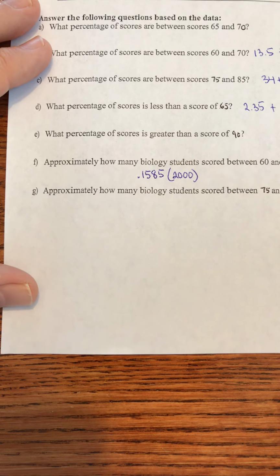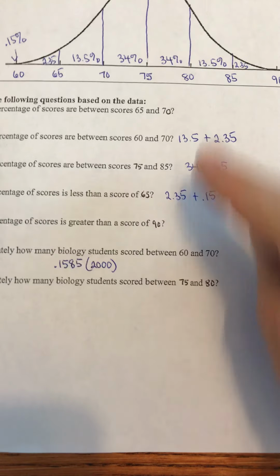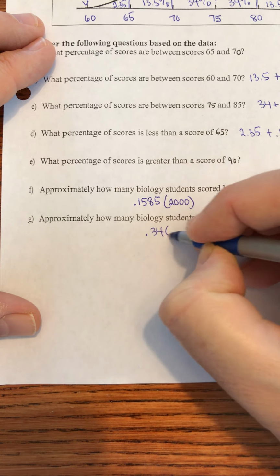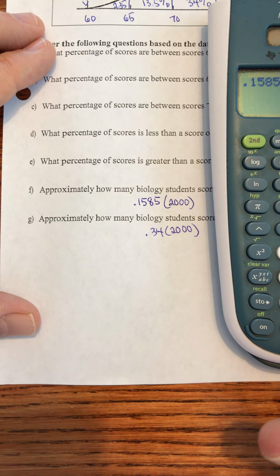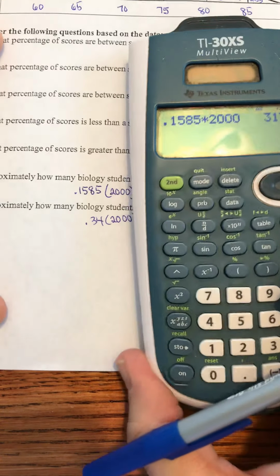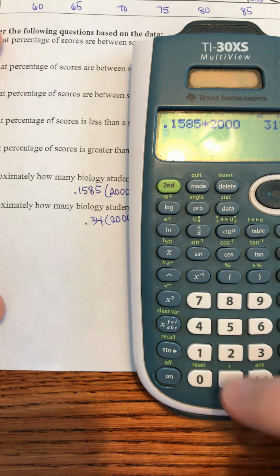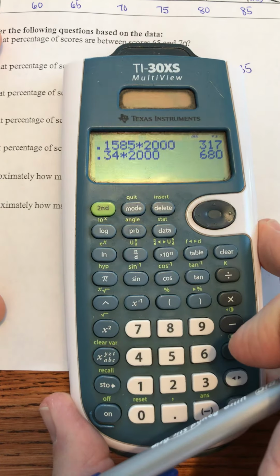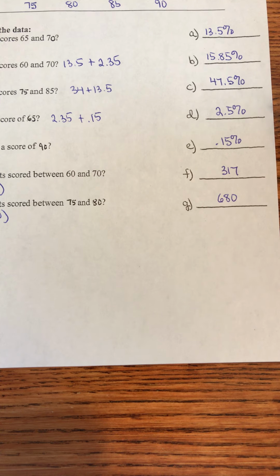All right, put it on pause, try this last one. All right, you're back already. 75 to 80 represents 34%, so it'd be 0.34 times 2,000. Use my calculator. Some of you are pretty smart, probably know what that is without a calculator. It's 680. I didn't have to round on either of these. That's all right. If you have to round like you normally do.